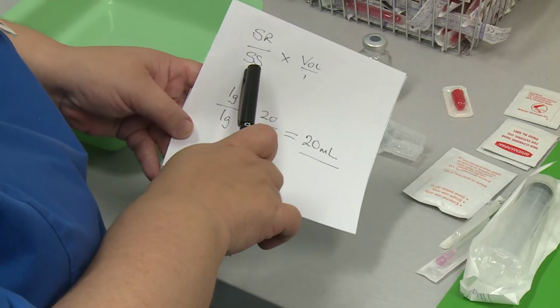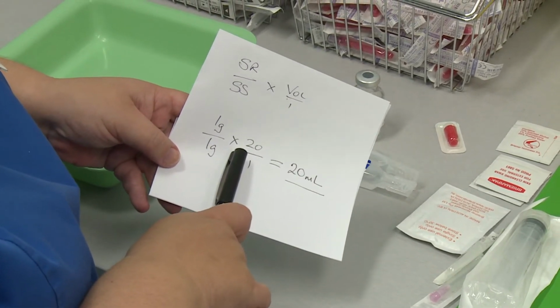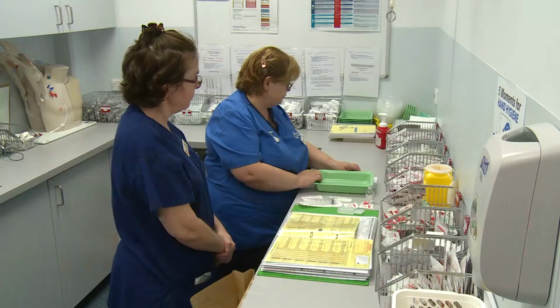So stock required over stock strength by volume over 1, so it's 1 gram over 1 gram by 20 over 1, which equals 20 mls. That's great. Okay, happy with that?